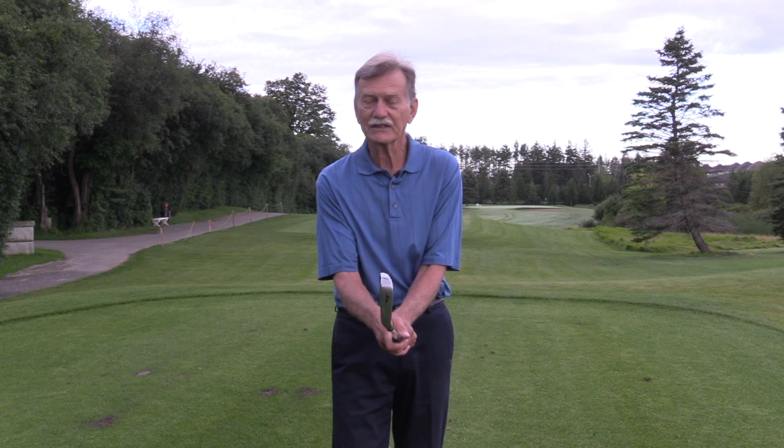So how does this affect the flight of the ball? Well, a strong grip will cause the club face to close and turn left at contact. So the result is low shots that may hook. A weak grip will cause the club face to open at impact, which causes the ball to go high and spin off to the right.